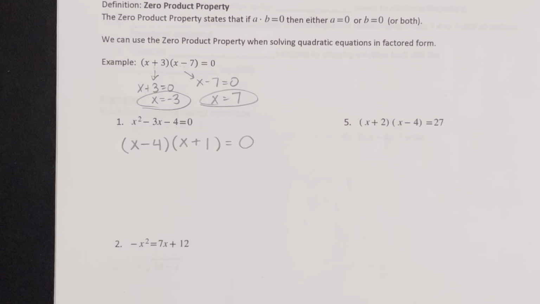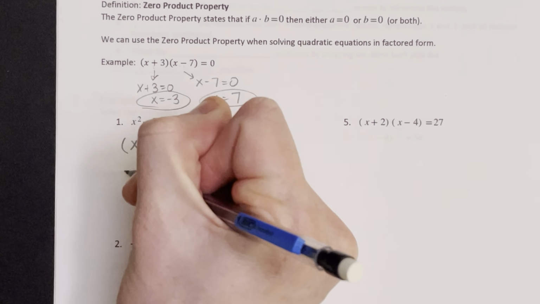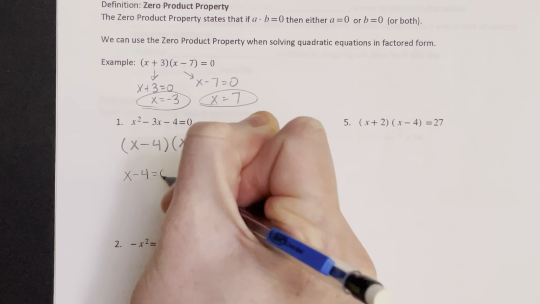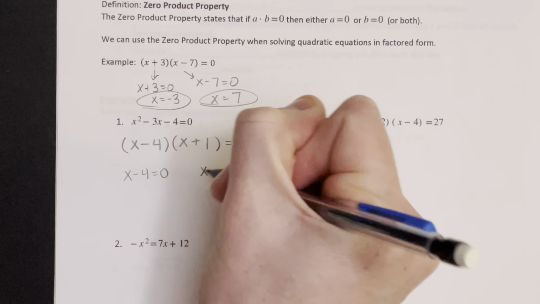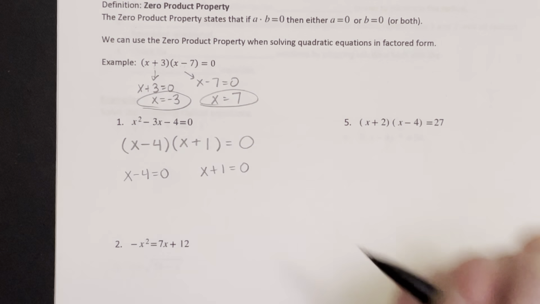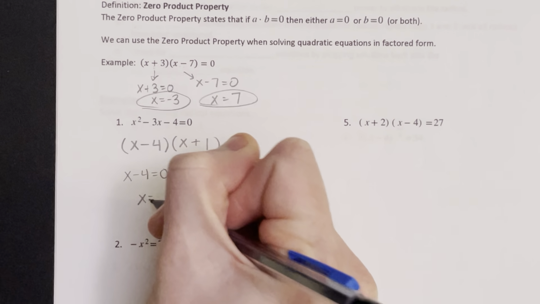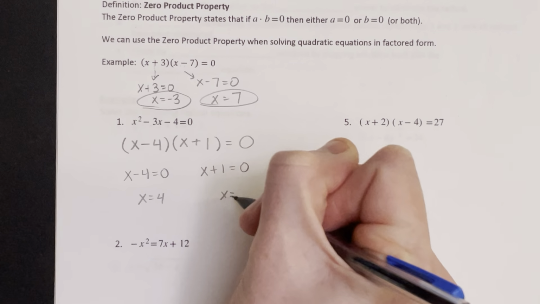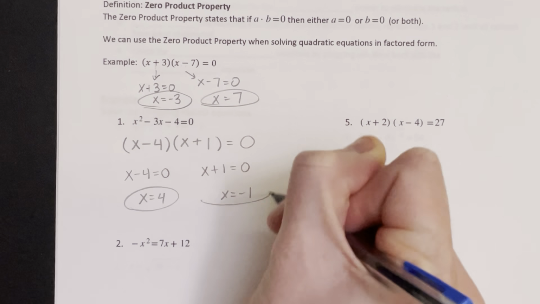All right, x minus 4 times x plus 1 is the factorization of that quadratic expression. So now that I have it in factored form, we would take each factor and set it equal to 0. That means that x is equal to 4 or negative 1. And we get two solutions.